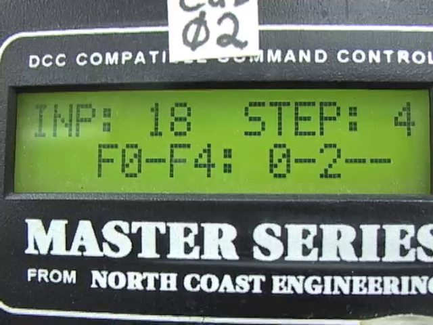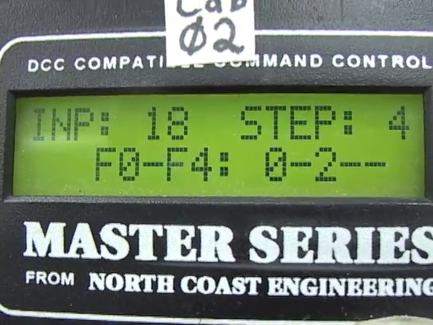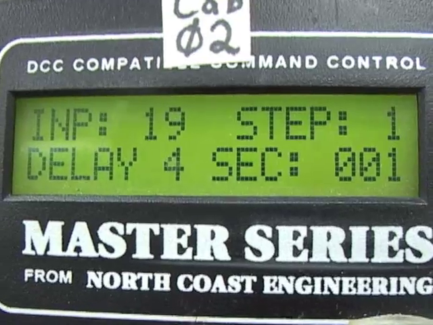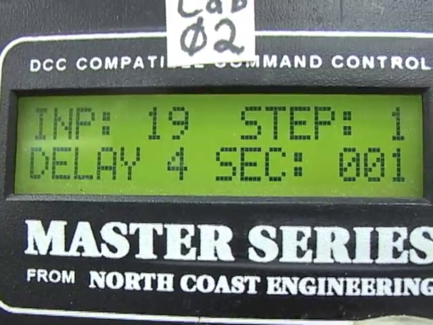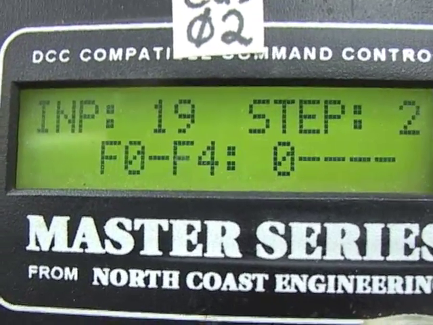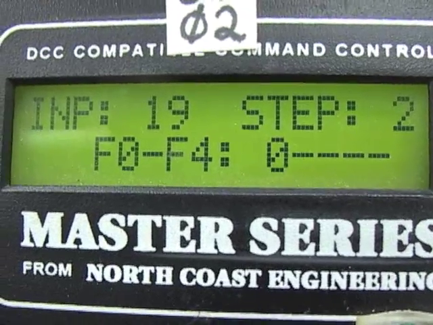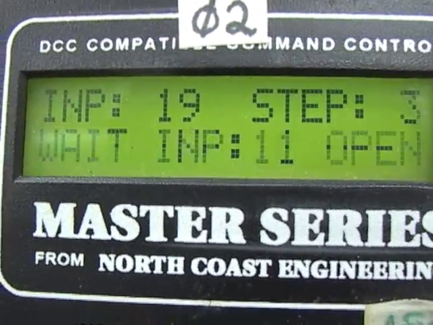Here we're blowing the horn. We turn function 2 on, which is the horn. Delay 4 seconds, quantity 1. That's a 4-second delay. We're going to blow the horn for 4 seconds. And here we're turning the horn off again, but keeping function 0 with the headlight on.